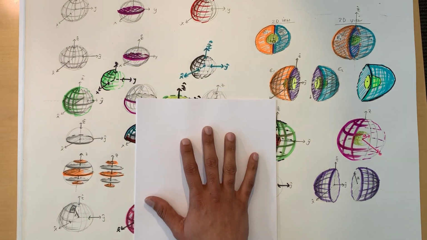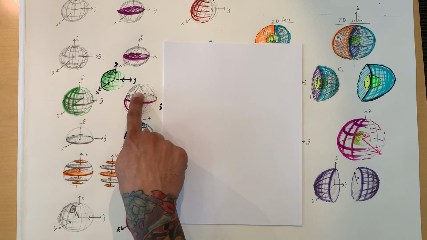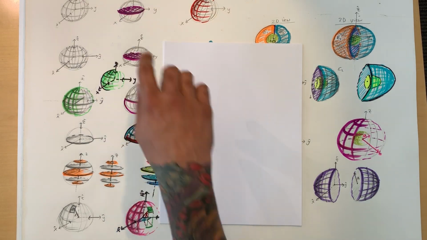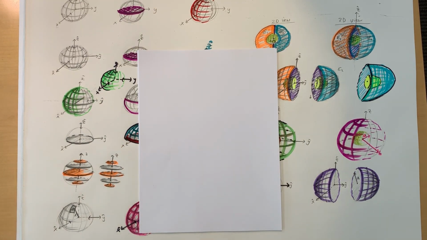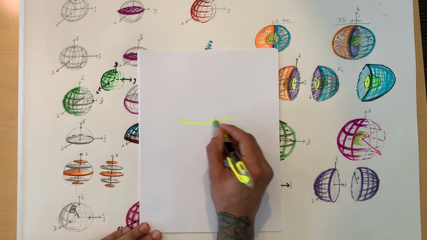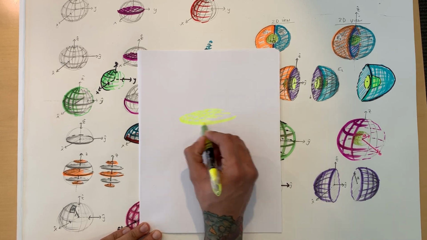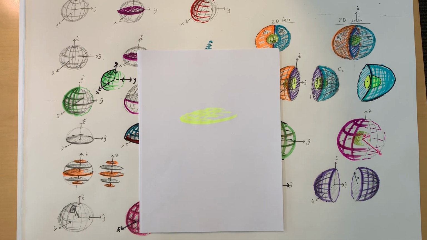Let's say a plane like this with the sphere around it. I want the plane to be yellow, with a solid line, and then shading this way. All right, I'll be done with that.